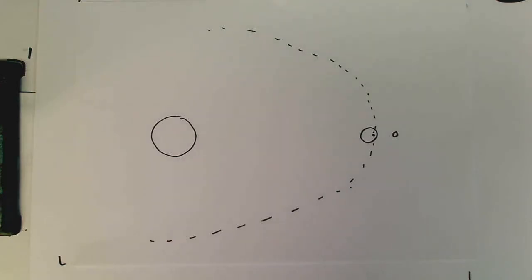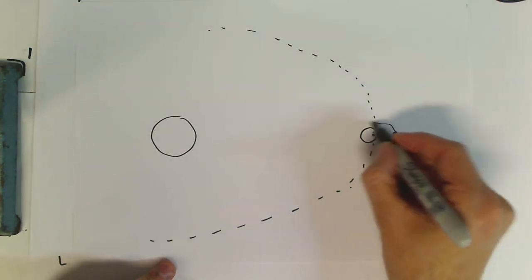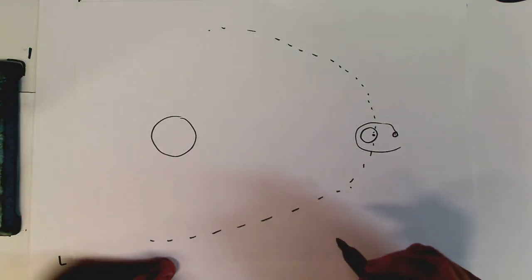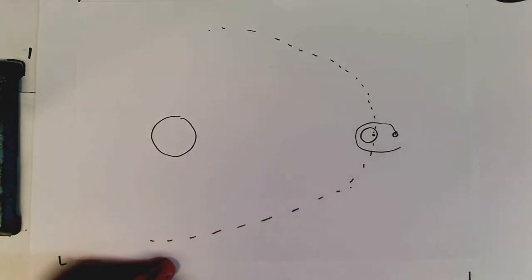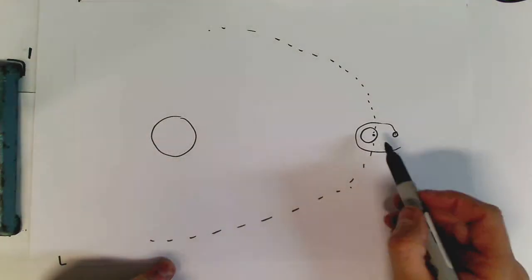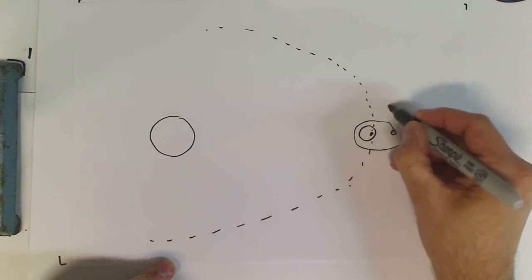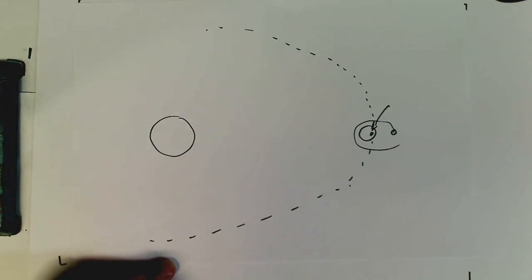So the Moon, as you know, rotates around the Earth, and you may have thought that it was the Earth going round the Sun and the Moon going round the Earth, but it's not. It's the center of mass here that goes around the Sun.